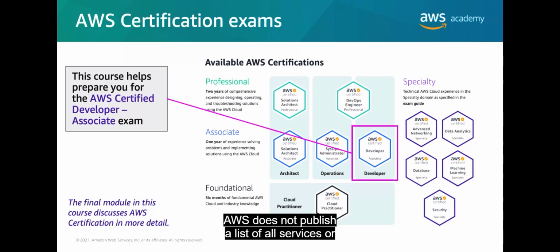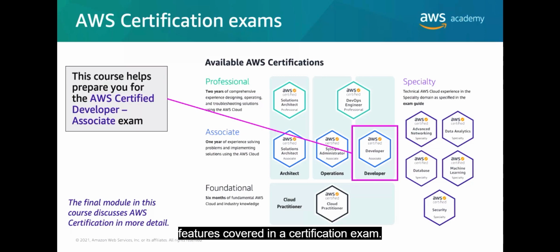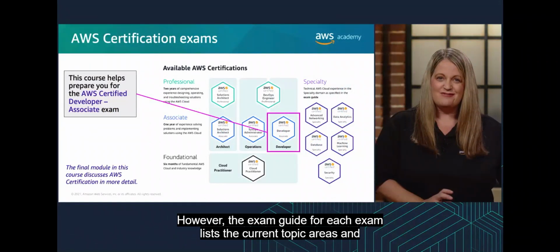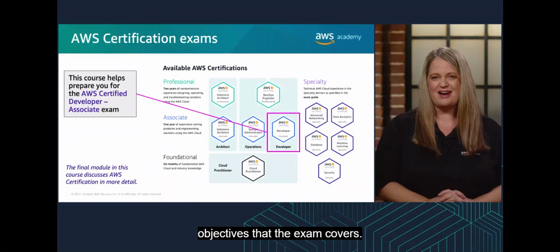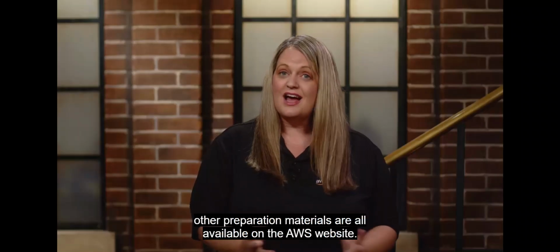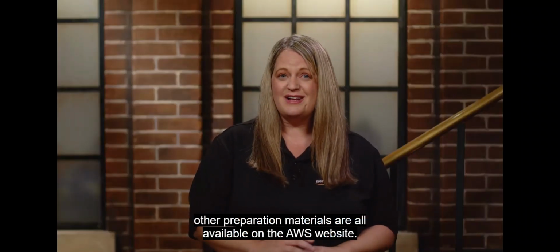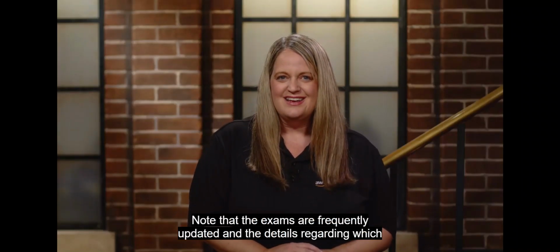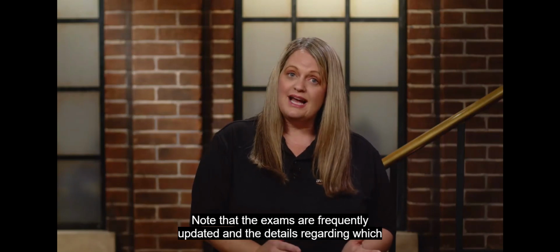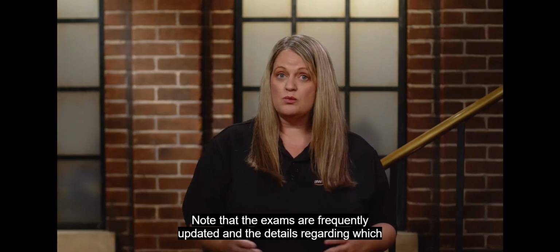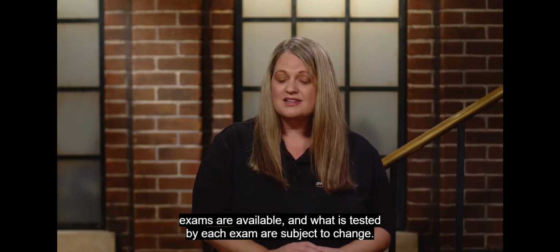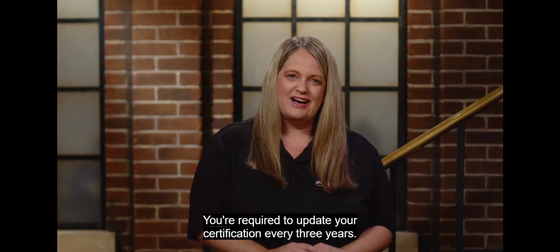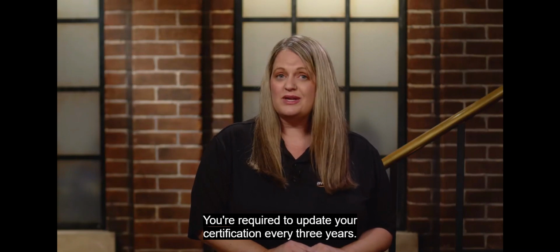AWS does not publish a list of all services or features covered in a certification exam. However, the exam guide for each exam lists the current topic areas and objectives that the exam covers. The exam guides and other preparation materials are all available on the AWS website. Note that the exams are frequently updated, and the details regarding which exams are available and what is tested by each exam are subject to change. You're required to update your certification every 3 years.